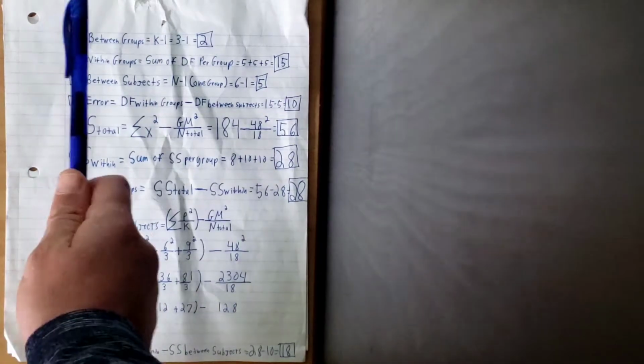So the first thing you want to do is get DF between. That should look familiar to everybody. It's K minus 1, 3 groups minus 1 equals 2. So I label this between groups. Your textbook in this chapter will label it between treatments. So between groups, between treatments, they can be used interchangeably.